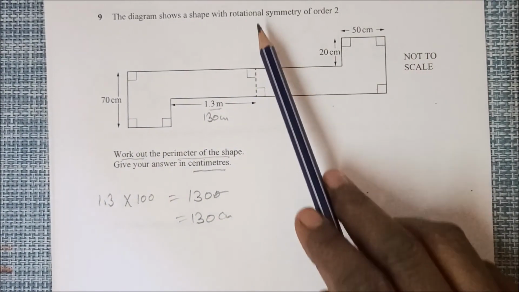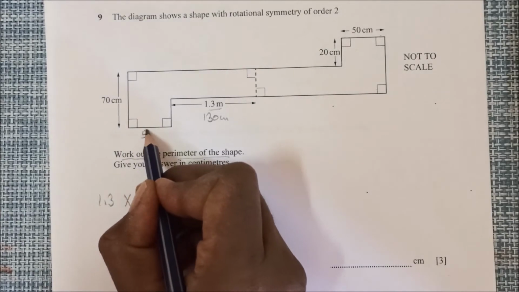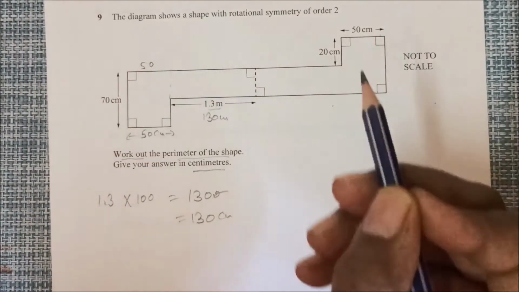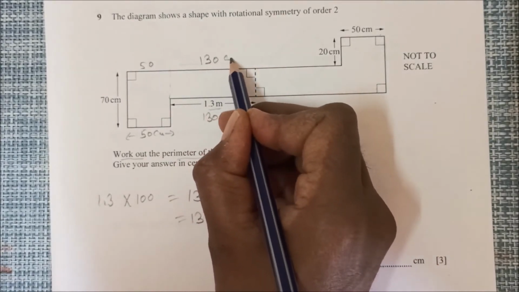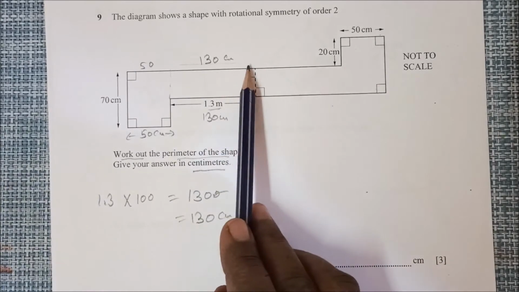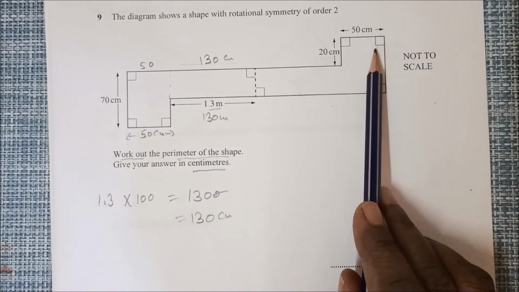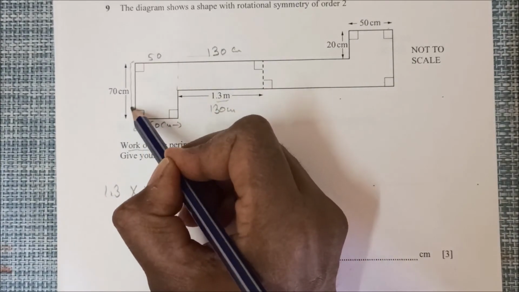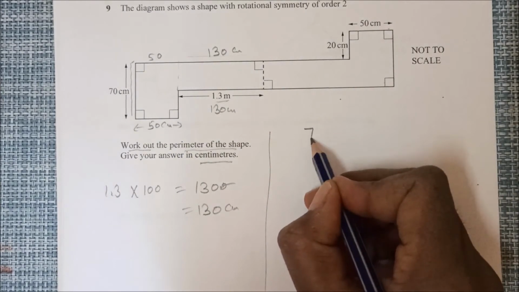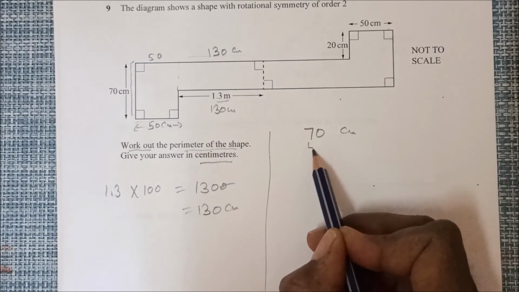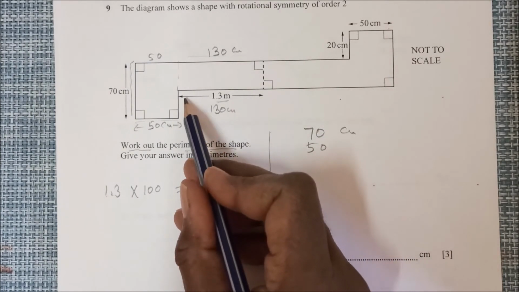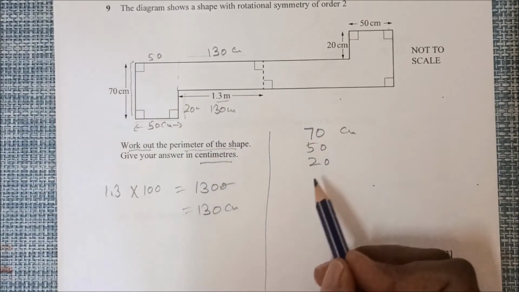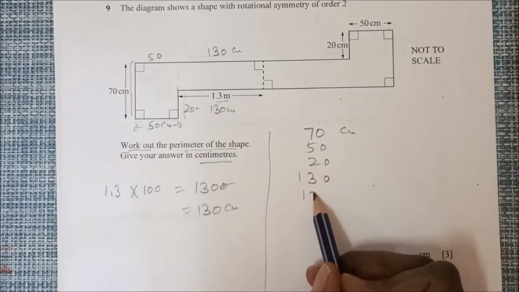If we look at this, this is rotational symmetry. So if this is 50 centimeters here, this side will again be 50 centimeters. If we move here, this is also 50 and this one is 130 centimeters. As these two shapes are the same, we are just going to calculate the perimeter of this, then times 2 will give you the perimeter of the entire shape. So I'm going to add this. Let's start from here. This is 70 centimeters, then plus 50 this side. This side here we have 20, so this is also 20. So 20, then 130, then plus this 130, plus 50.